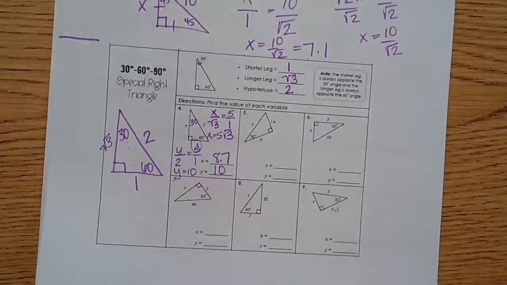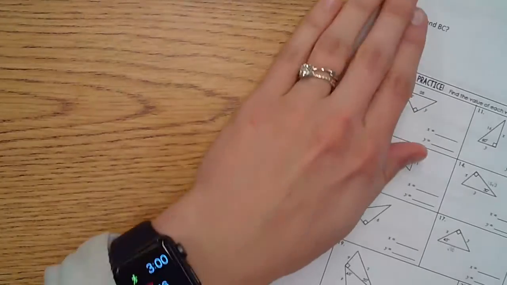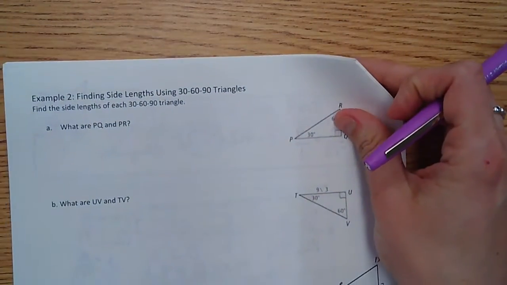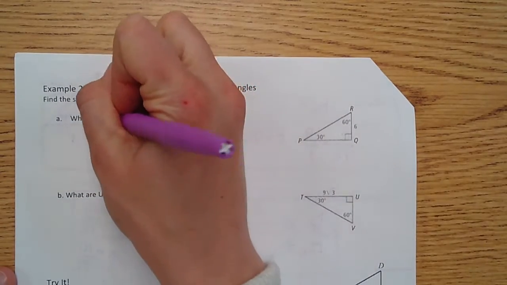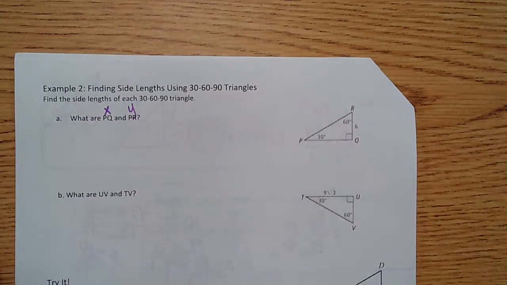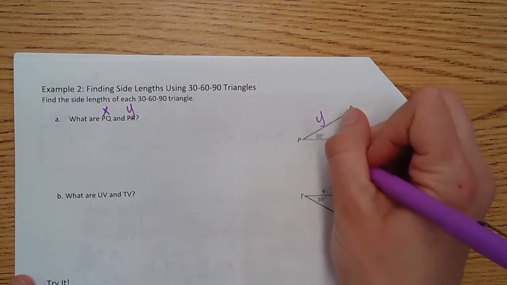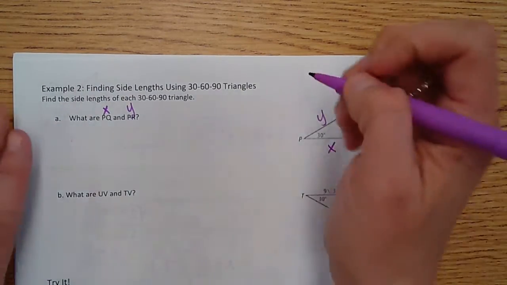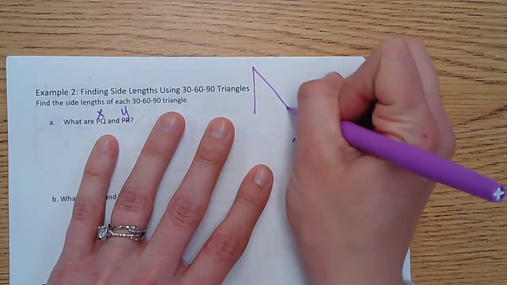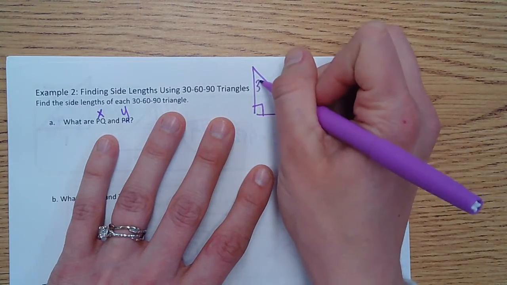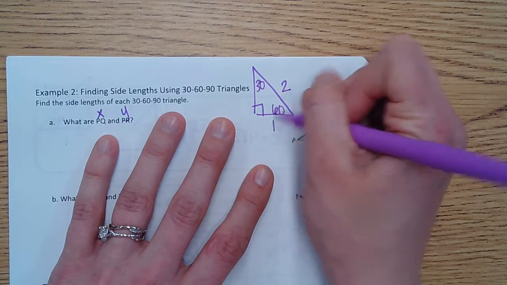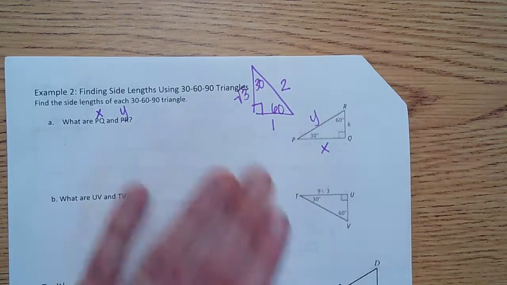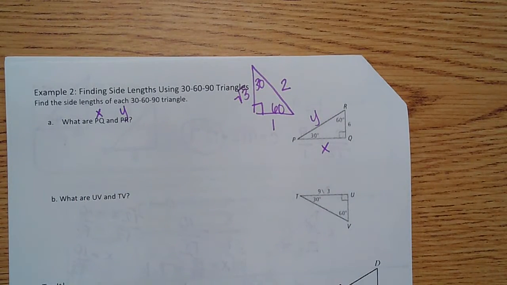Let me see. So I'm going to skip to these problems here just because I'll have a little more room. Those are just extras that I put there. What are P, Q, and R? I'm going to say PQ is Y, or X, and PR is Y. I'll write these on the triangle. So I'm going to draw our model at the top so I can use these for the rest of them. 30, 60, 90: across from the 90 is 2, across from the 30 is 1, and then square root of 3.